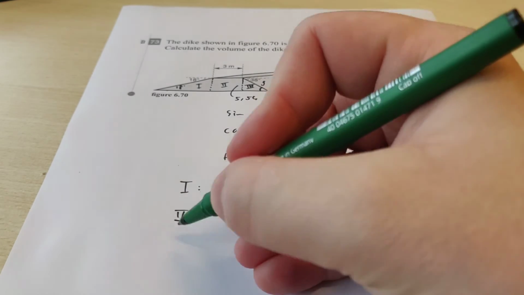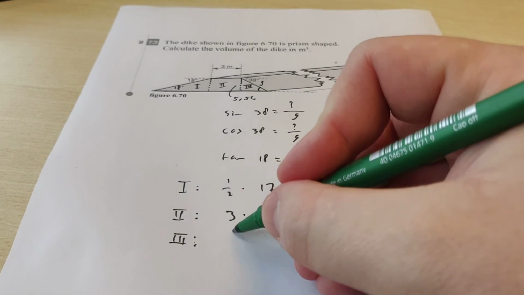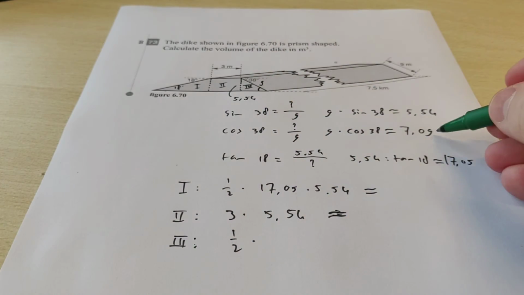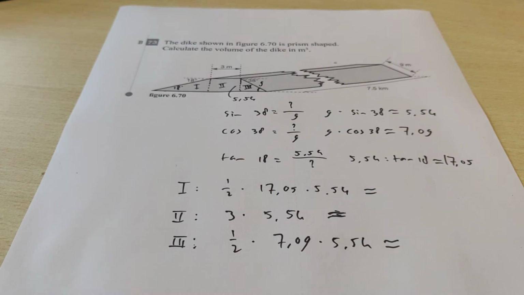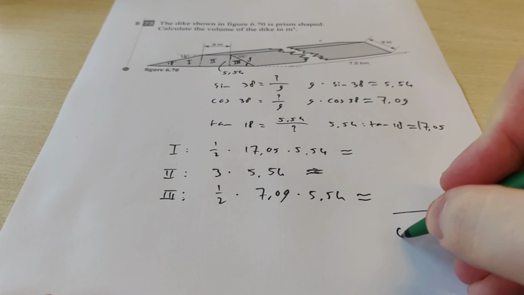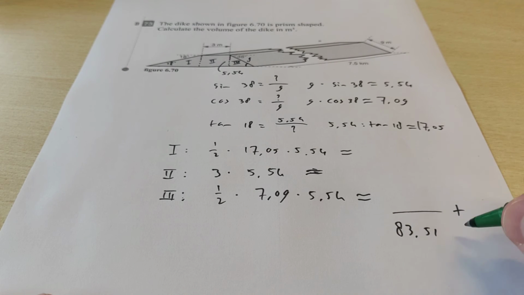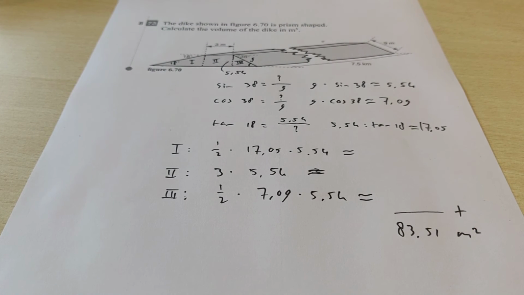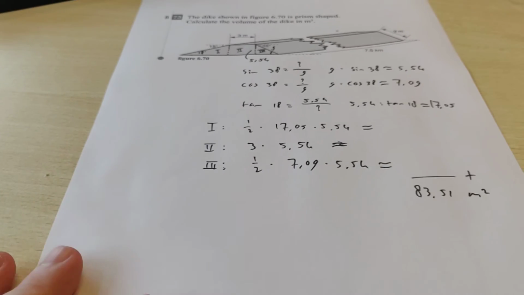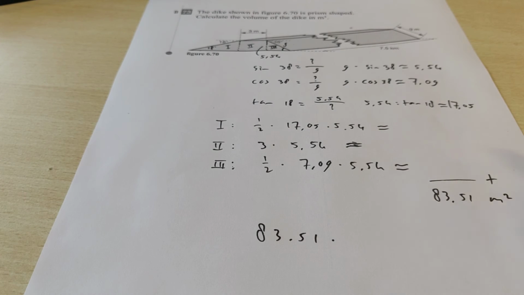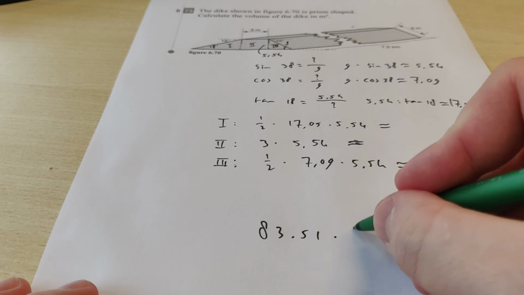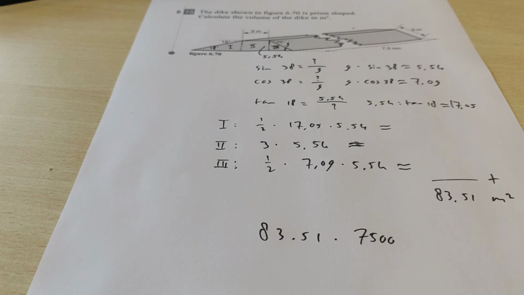And then you have the second area, and for the third area, that's a triangle again, so it's a half times this length, which is 7.09, times 5.54. And then you have all three of those areas, and you're going to add them, and when you add all three, you're going to get 83.51 square meters. And then we want to know how much the volume is. So the only thing you have to do now is take the area, 83.51, and multiply it with the length of the dike. And the length of the dike is 7,500 meters because it's 7.5 kilometers long.